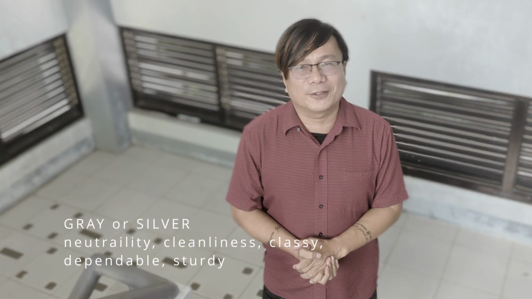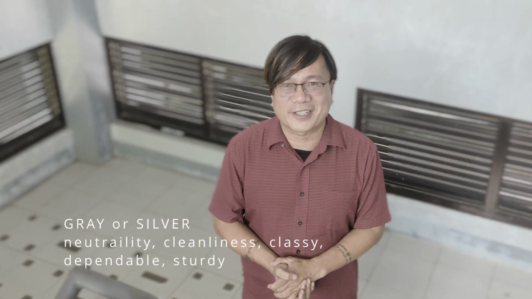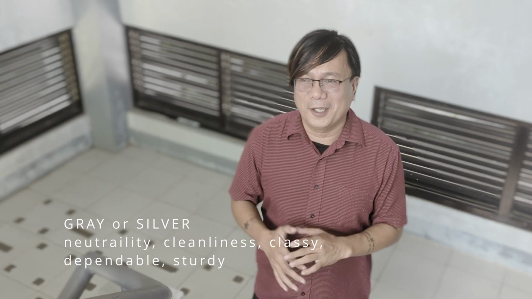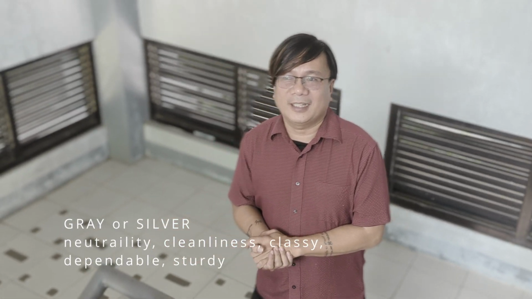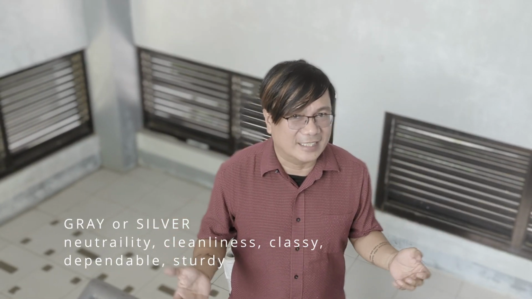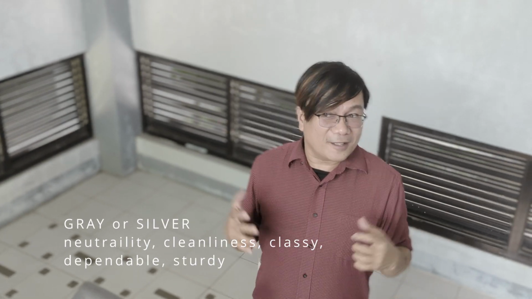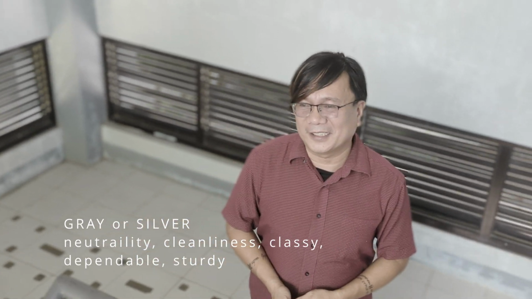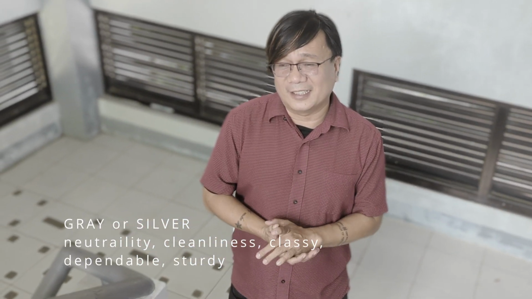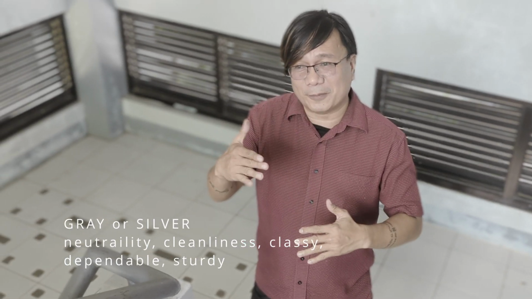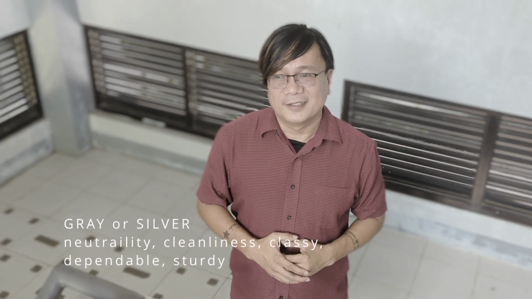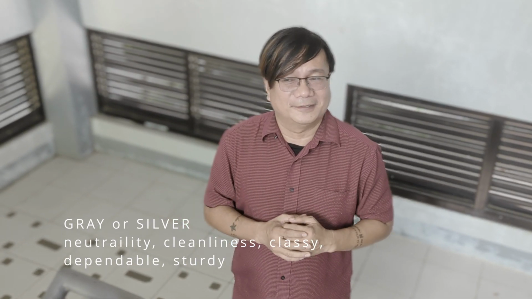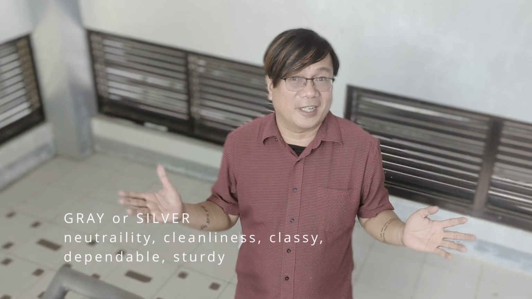When we talk about the color gray or silver, we are talking about being neutral. And it's about being sturdy, dependable, and classy, because silver is classy in itself, and it's a bit of a neutral because it's in the middle of black and white. What is the middle? Silver or gray.